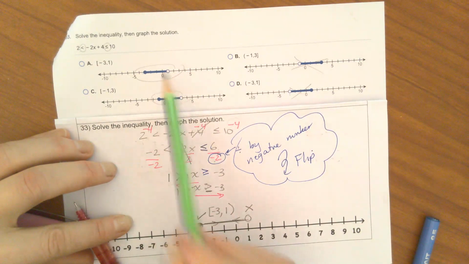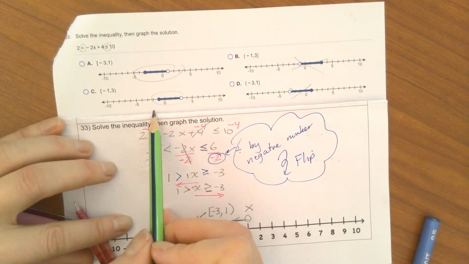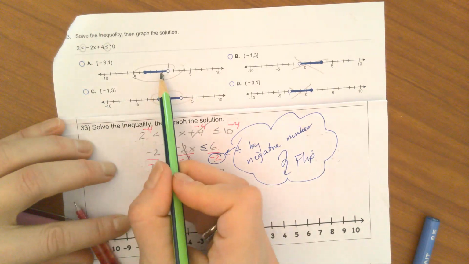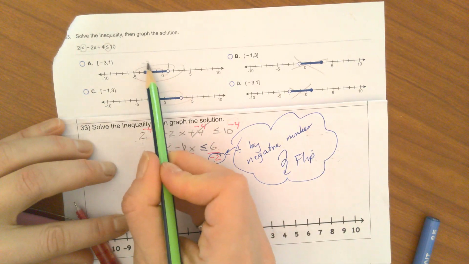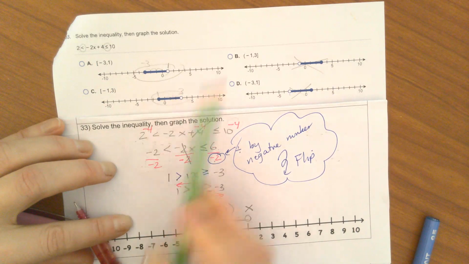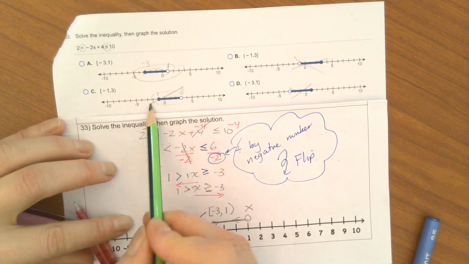Closed, open, no. Closed, no. So maybe these ones. Let's check. Negative 3, 1. Well, this one bigger, that's a 1 here. What's this? 1, 2, 3. That's negative 3. Let's check this one. 1, 2, 3. This one's backwards. Because see here, it should be 1 here and 3 here. So it's not that one.